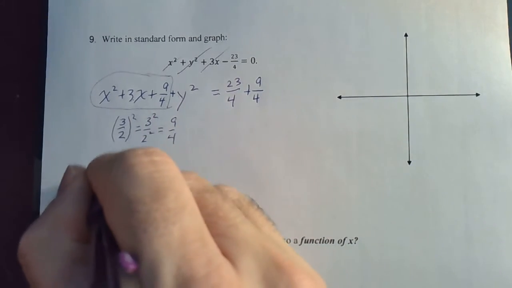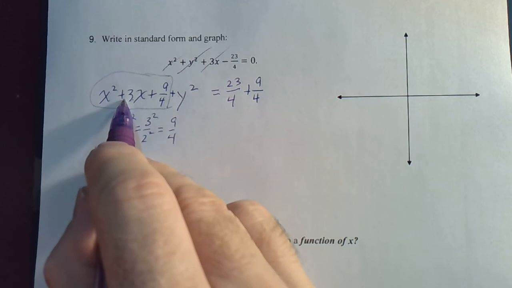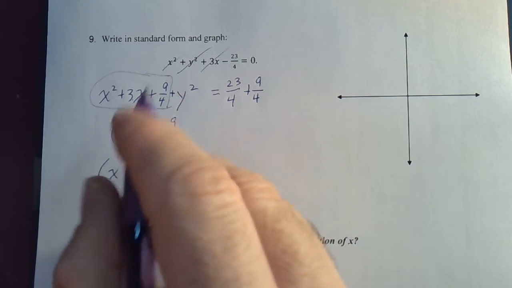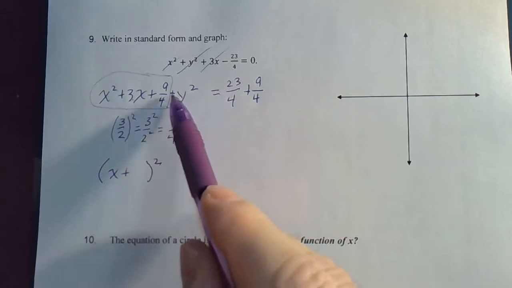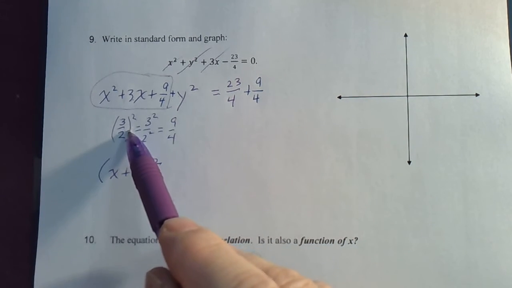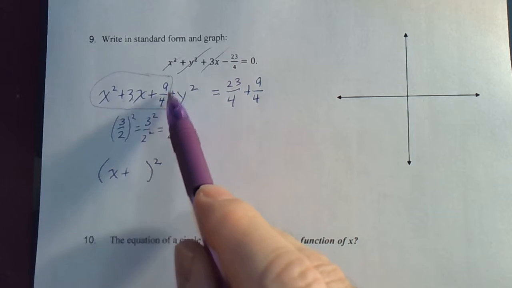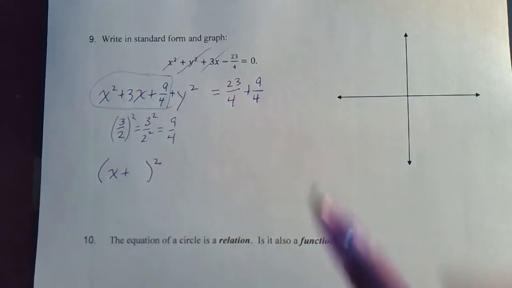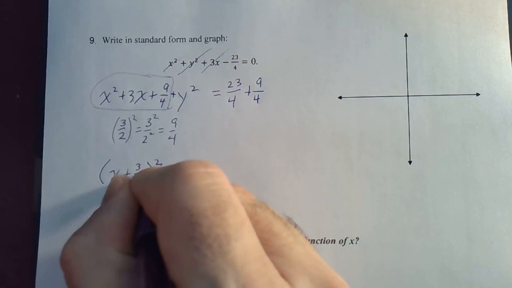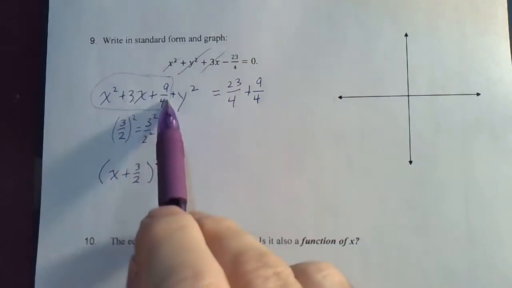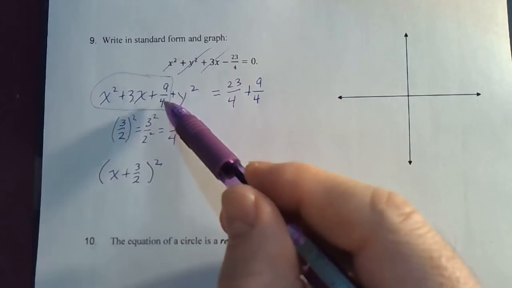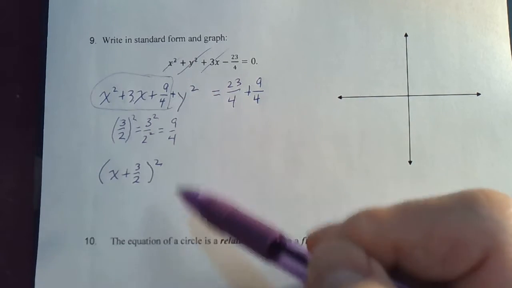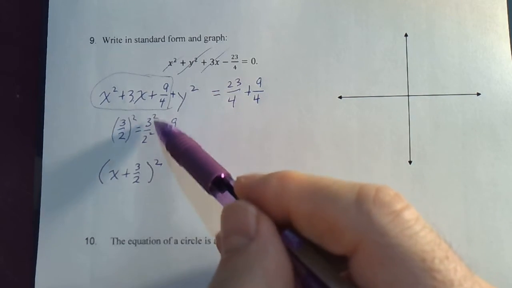Well, it's going to be x. Since this is a plus, not a minus, I know it's going to be x plus something squared. And all it is is the number that I squared down here to get 9/4. It's the square root of 9/4, which is 3 over 2. That's it. So what I have lightly circled here is a perfect square. Notice that 9 over 4 is a perfect square fraction. 3 over 2 squared gives you that.